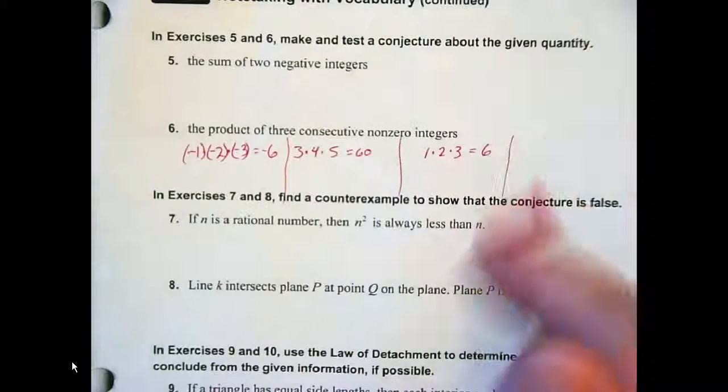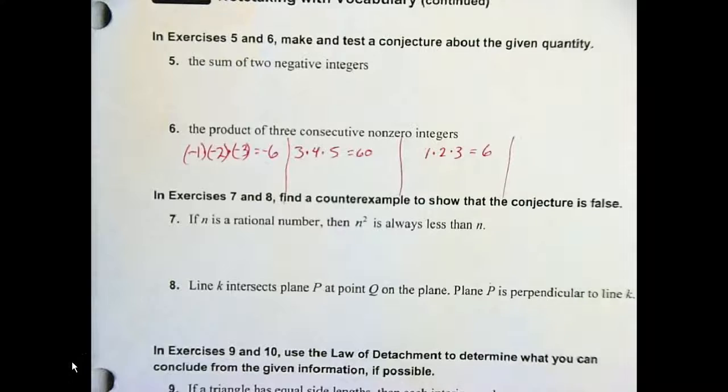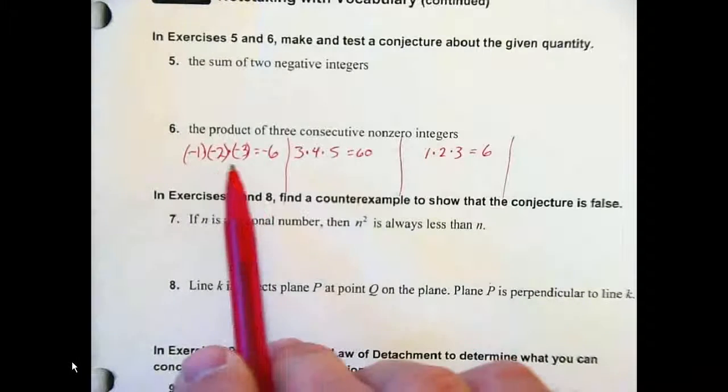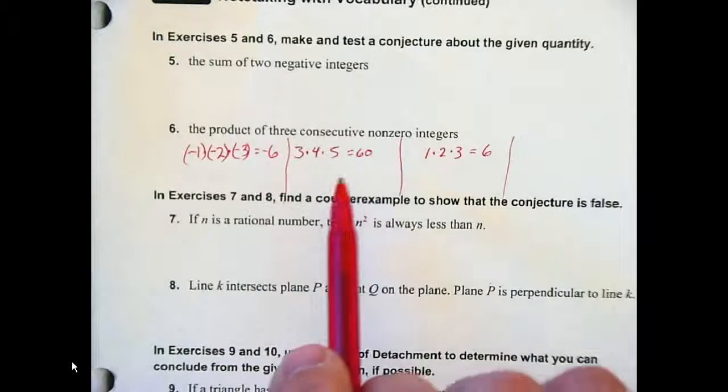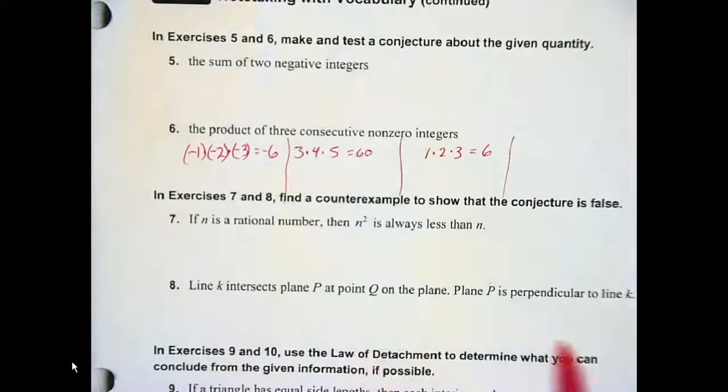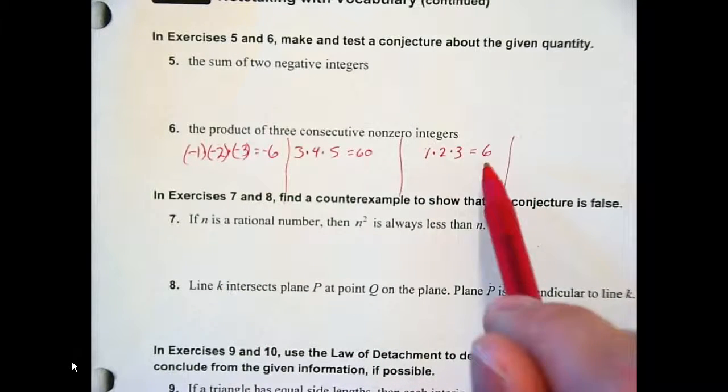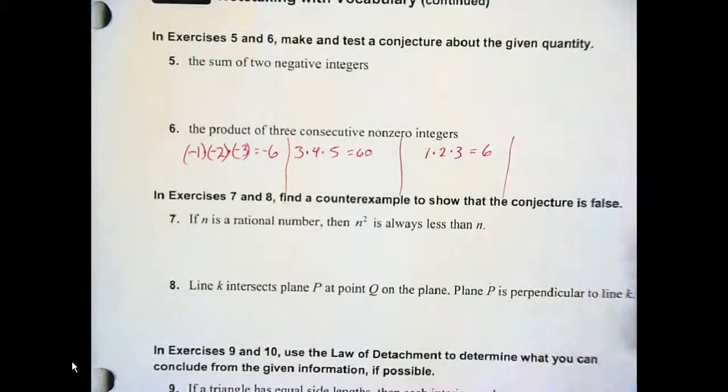Yeah, we can't find a counterexample, right? So until we can find a counterexample saying, nope, it doesn't change the sign, or nope, it's not divisible by 3, or nope, it's not even.